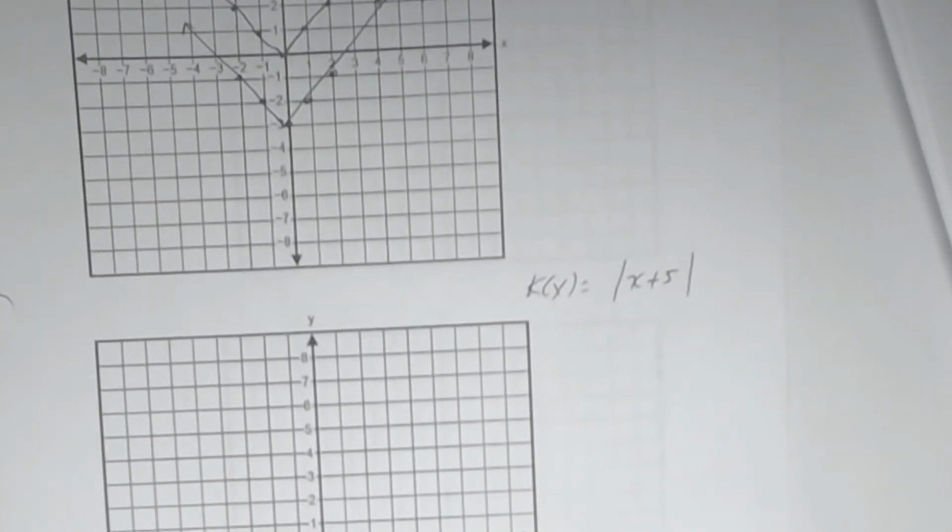The inside, just like that, see where the 5 is located? Inside the absolute value function. That's a horizontal shift. Now with horizontal shifts, remember, you have to think the opposite of what you would think. So you would see x plus 5 and say, oh, that's 5 to the right. No. It's actually 5 to the left.